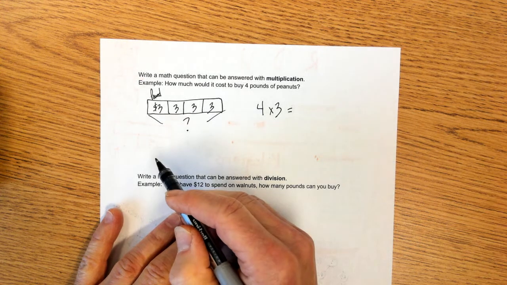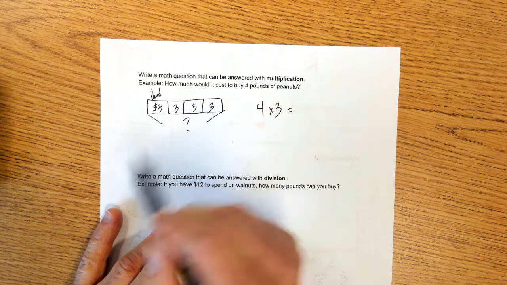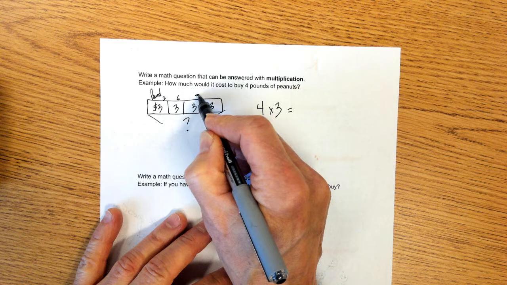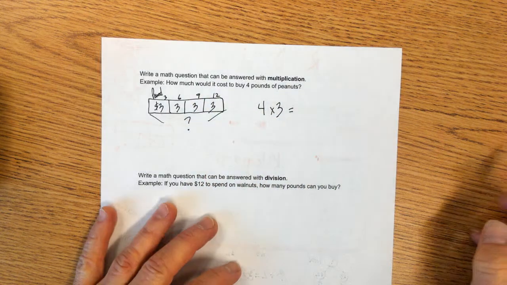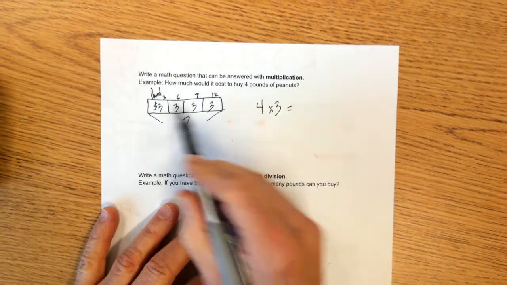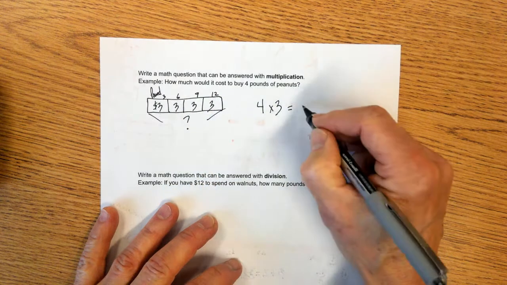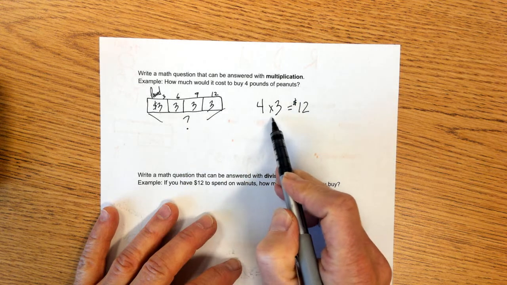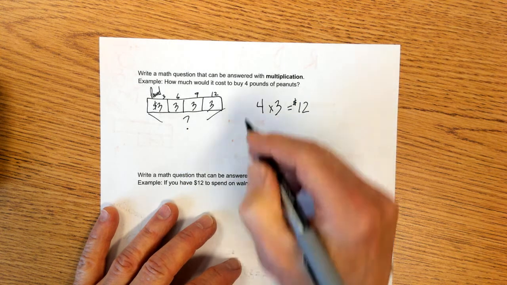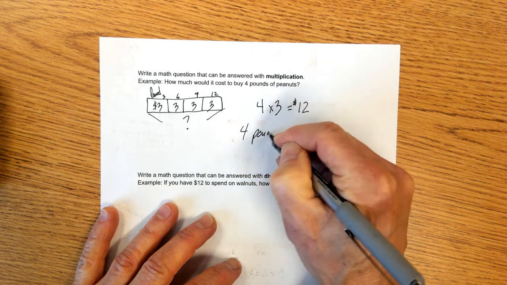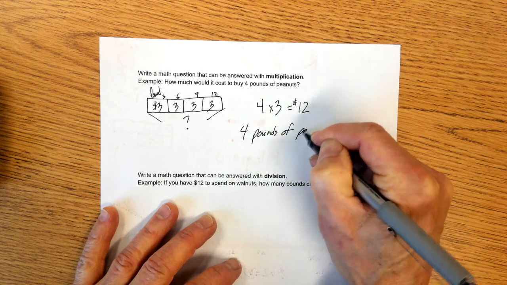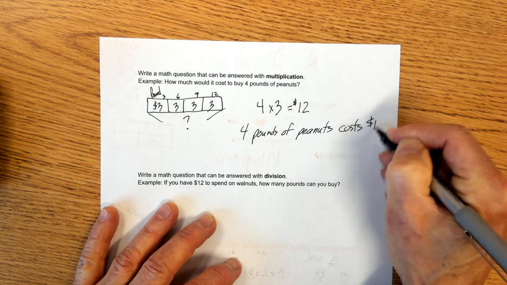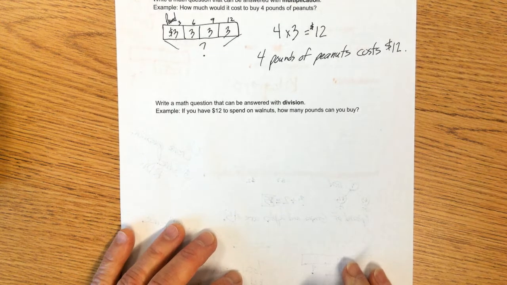One of you, I know, loves doing a count-on right on top of a tape. It's perfect. And you go like this, 3, 6, 9, 12. Well, hey, if you don't know this off the top of your head, that's a beautiful way to show it. All right, $12. So, got a drawing? Check. A number sentence? Check. Got a statement? Almost. 4 pounds of peanuts costs $12.